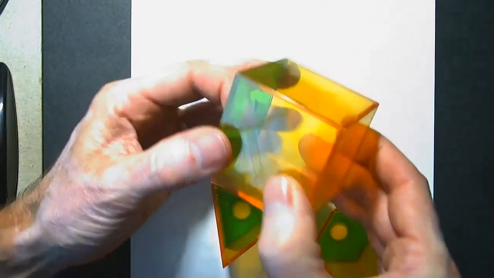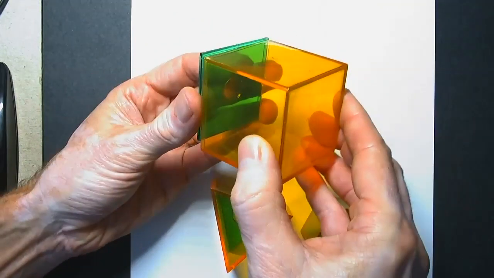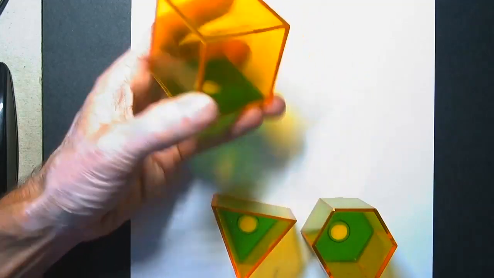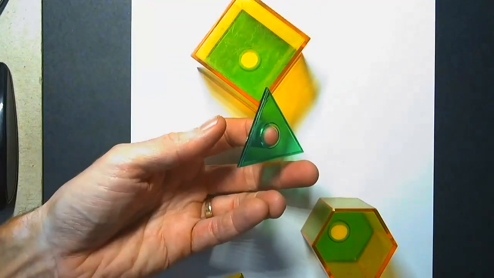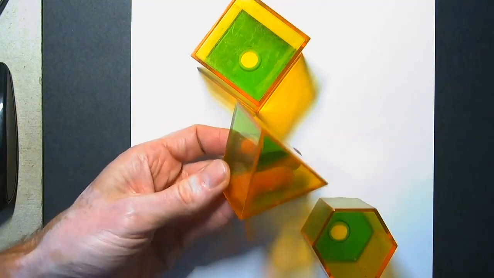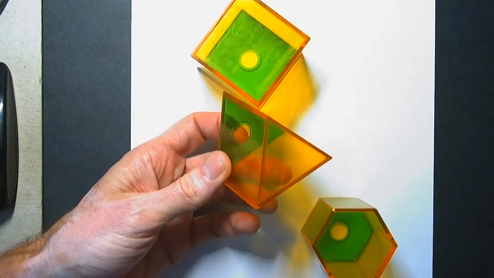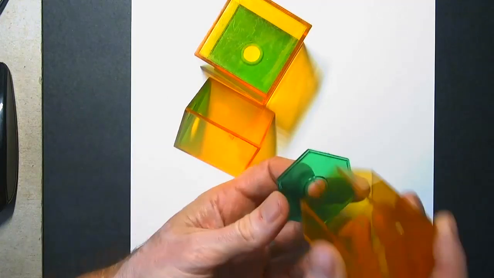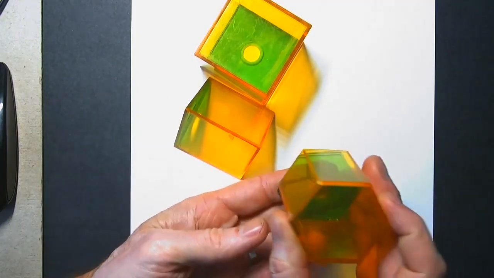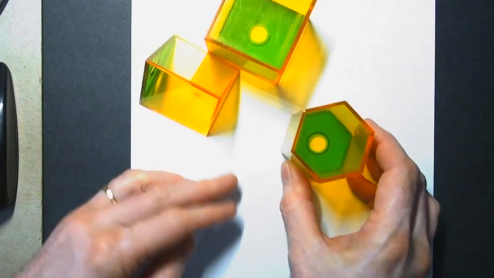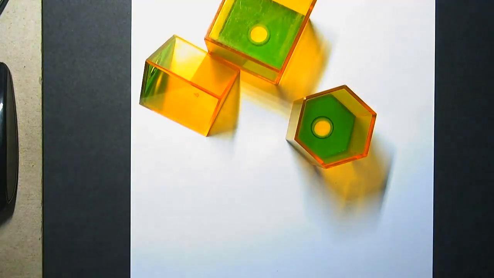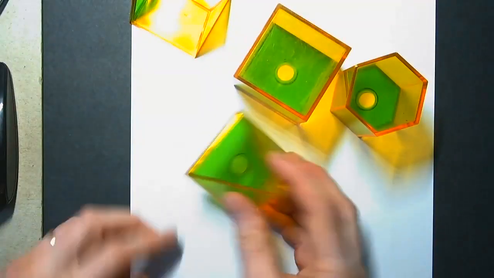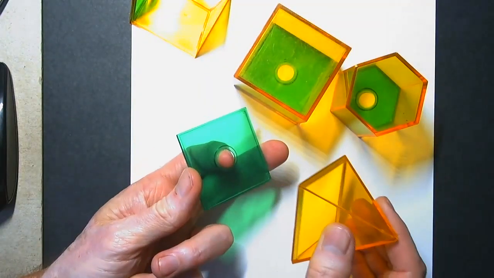For example, here's a square. Now it's a square prism. We can actually call it a cube. Here's a triangle. We stack them up. Now I have a triangular prism. And here's a hexagon, but now it's a hexagonal prism.